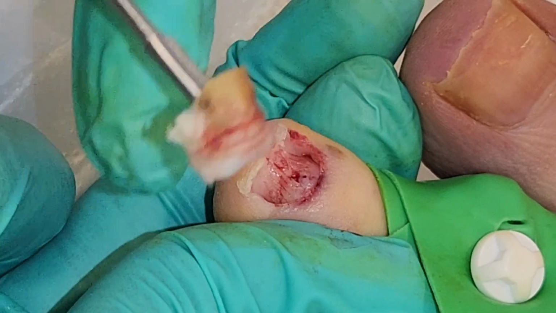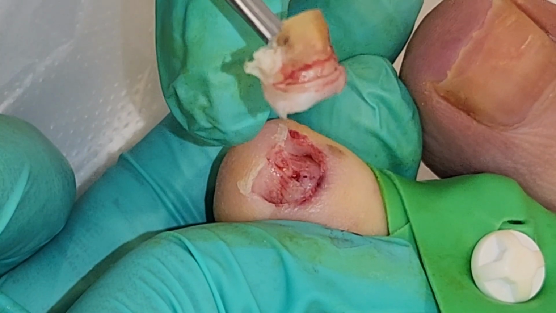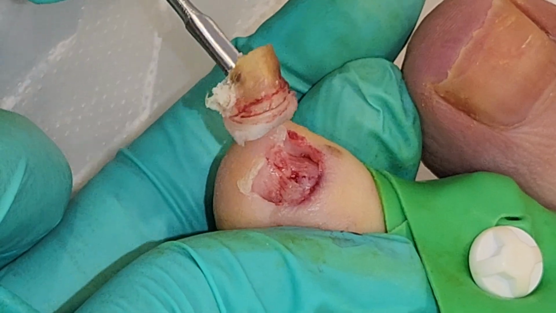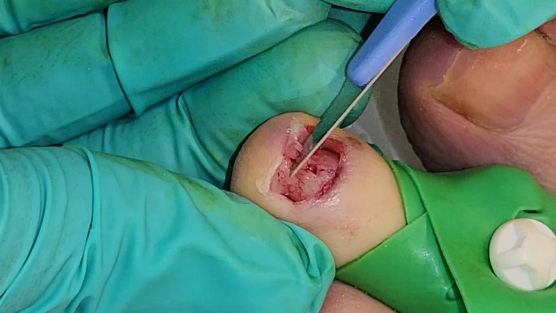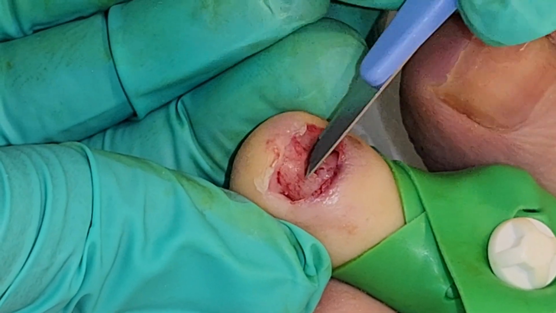We can see that there's a lot of damage there. There's different levels of the nail bed, so we're going to clean that up later on. So what we're doing here is there's a bit of damage, so we're just going to clean that out, even everything out.